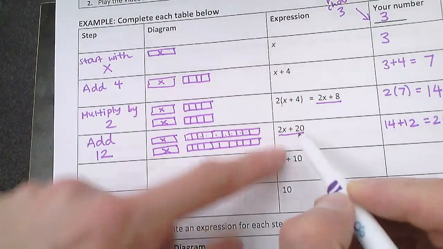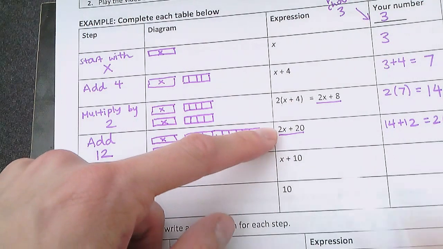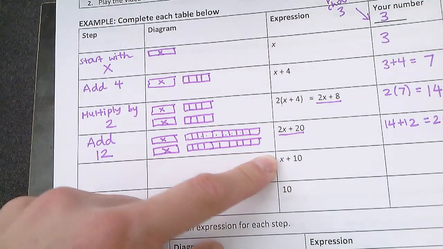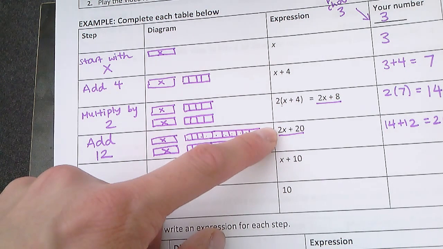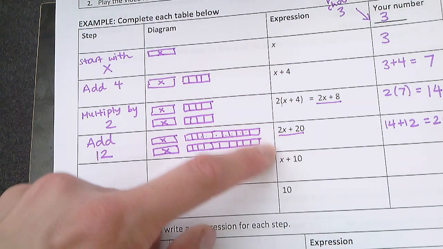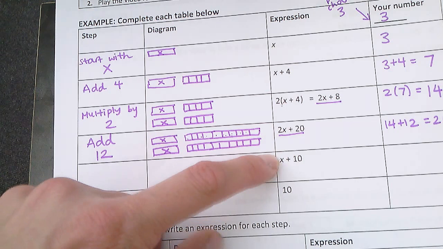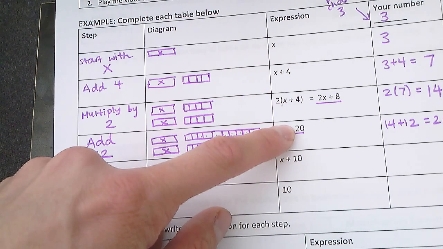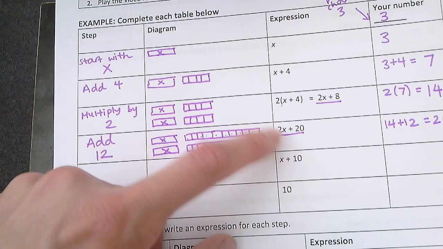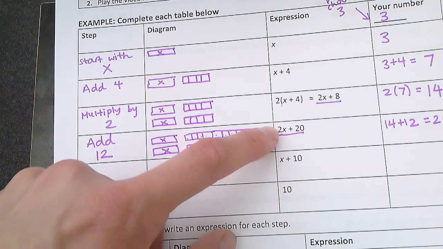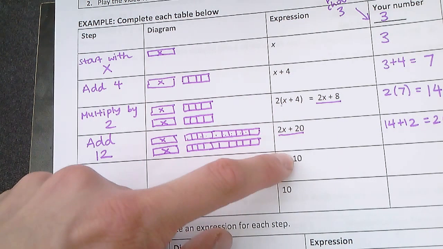Now I look, what happens between here and here? Okay, so it looks like my 2x went from 2x to just x, and my 20 went from 20 to 10. So in both cases, I have half as much as I had before.